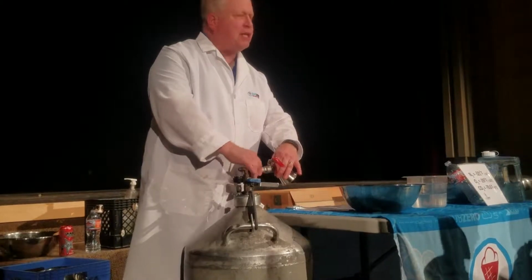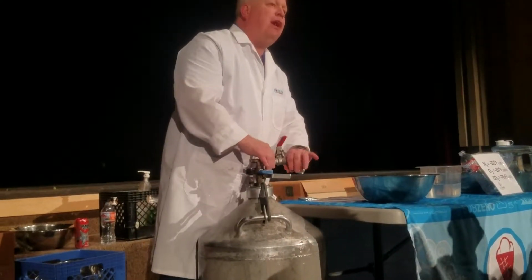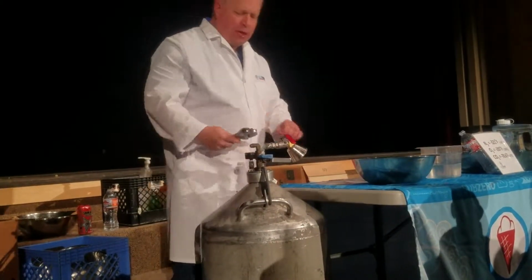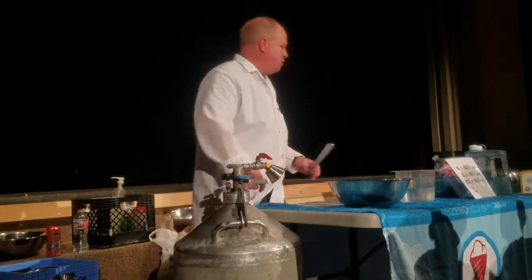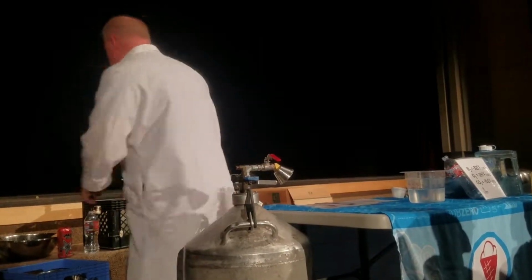Okay, so we put this nozzle on here because this nozzle's got a little porous metal piece, and it slows it down and it separates the phase. It's coming out of there because it's so cold, it wants to turn into a gas phase, but it still has some liquid phase to it.